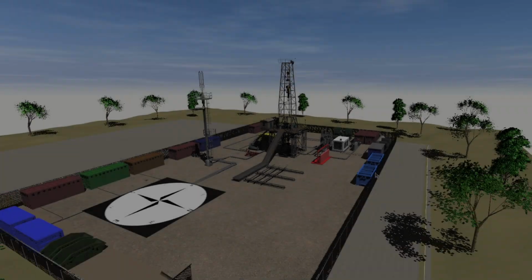The two teams, the one working on the above ground drill site and the one working on the geological layers underneath the ground, worked hand in hand to create a seamless scene.